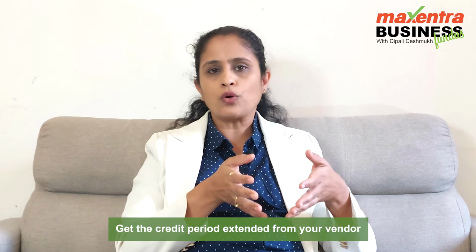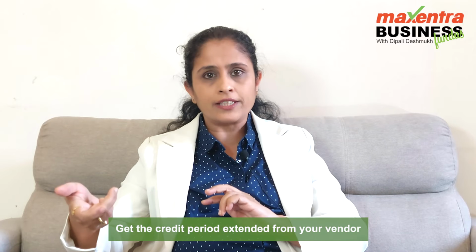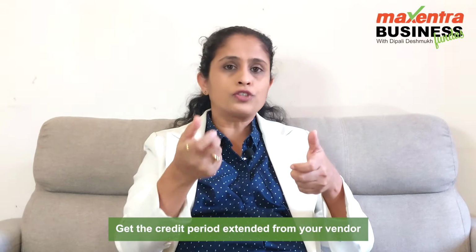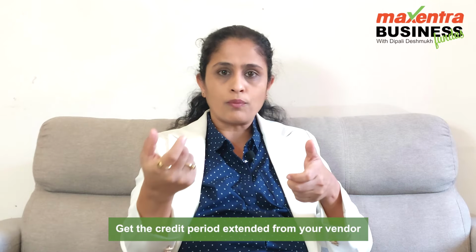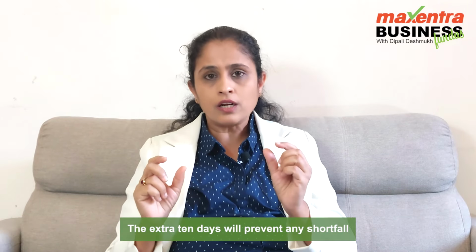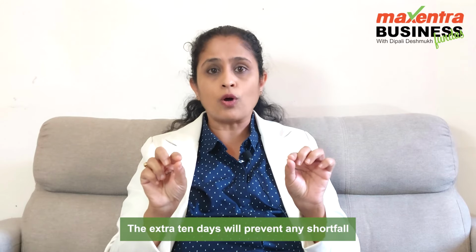The other way is, whatever payments you have, see if you can get a little more credit period from your vendor. Say suppose your vendor asks for money every 10th day, see if it can go to 15 days. So now what have you done? You have preponed your receipts from the 15th to the 10th, so 5 days you have got. You have postponed your payments from the 10th to the 15th, so another 5 days you have got. So you have a total time span of 10 days to manage your shortfall, if any.